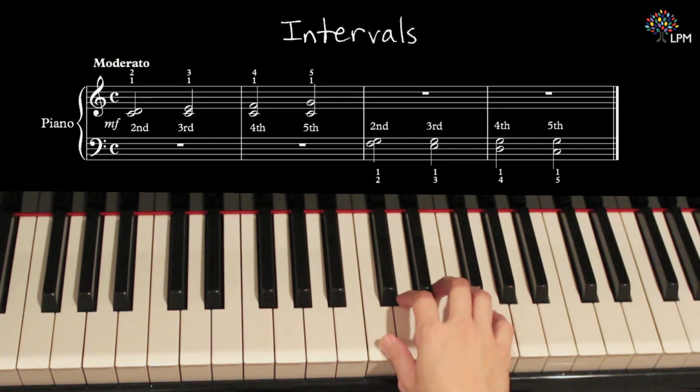Try the intervals on your own and listen to the sound of each interval. Go ahead and try the left hand as well, and try both melodic and harmonic intervals.